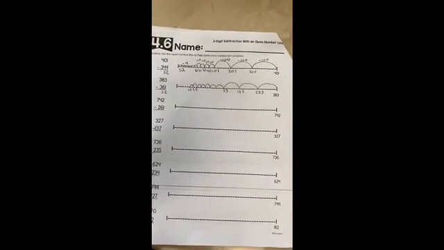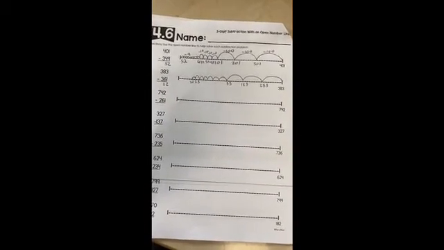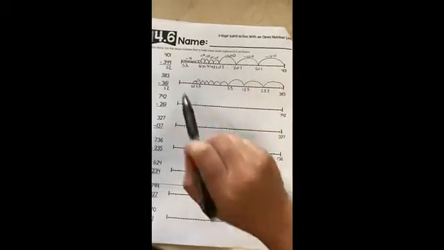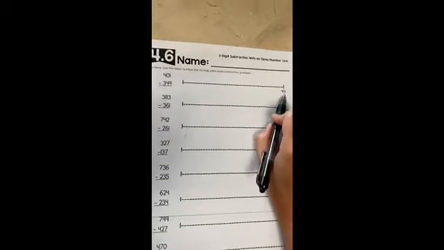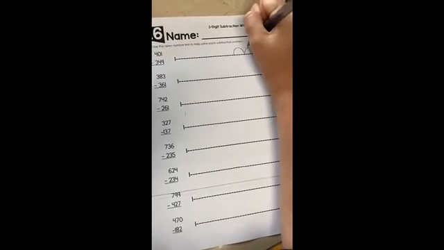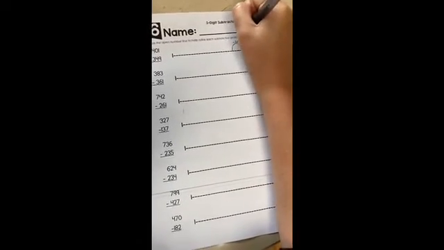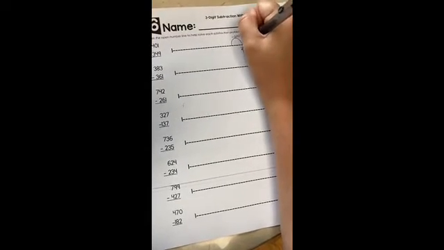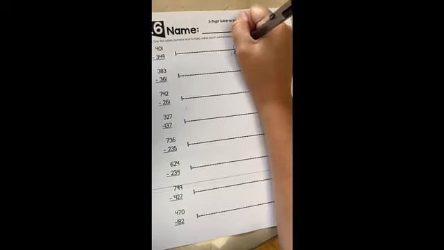And the last math page I have is 4.6. It's just like 3-digit addition, except this one is subtraction. So instead of starting at this end, you're going to start on this end and go backwards. And I'll show you over here. So 400, it's drawn over here, and you're gonna go backwards 3 large jumps. And each one is gonna be minus 100. And 400 minus 100 is 300, minus 100 is 200, minus 100 is 100.